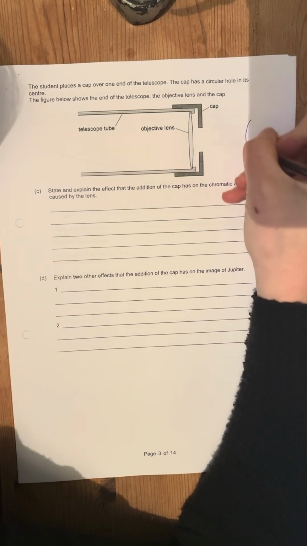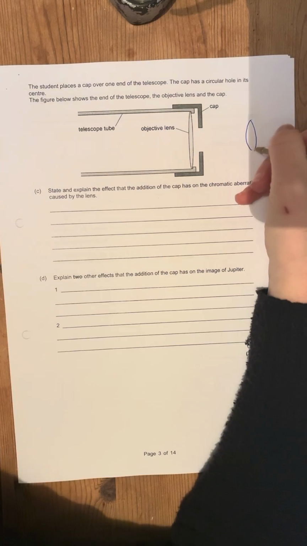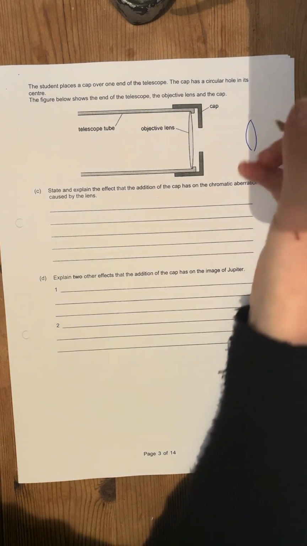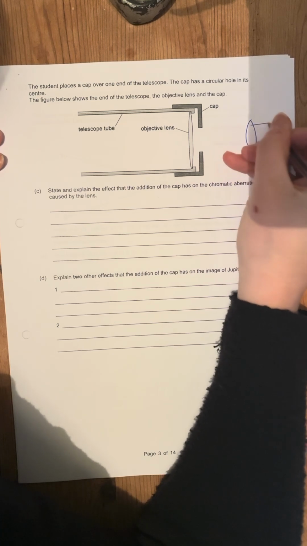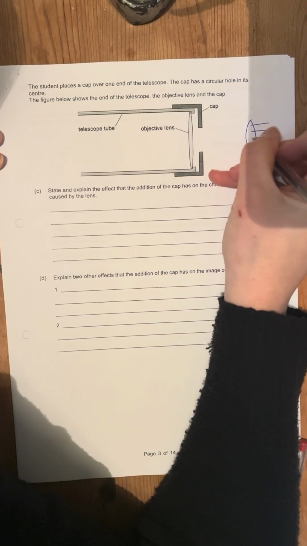So if I was to draw a lens and I was to draw 2 different colours of light coming out of said lens, which I can't do because I've only got a blue pen. I'm highly prepared today, as we can see. I thought I was being clever doing this at home one evening, but clearly not. Oh no, there it is. I've got a red pen. So if I've got light coming into my telescope, I'm going to draw my usual 5 rays. And this is blue light. It's going to do something like this.